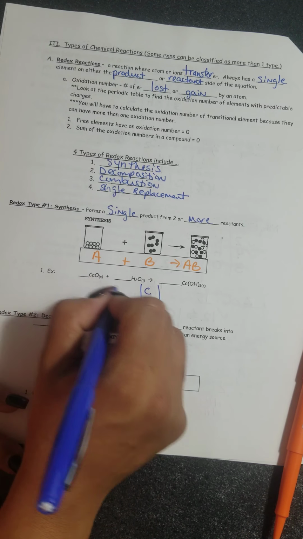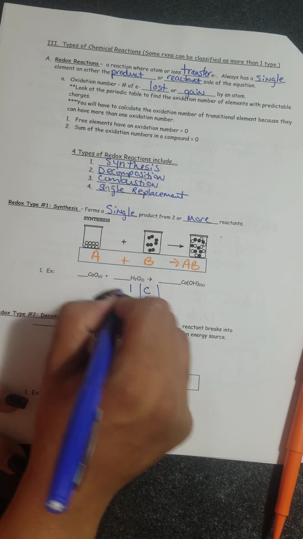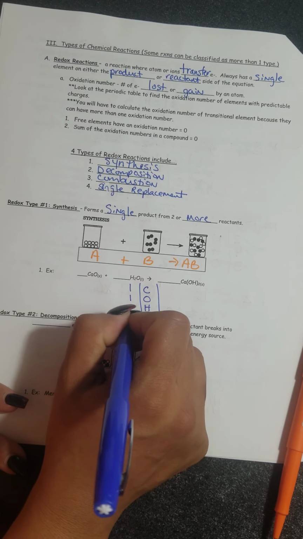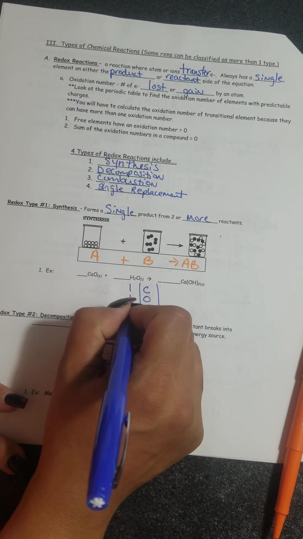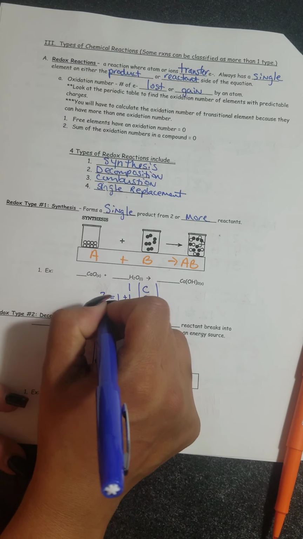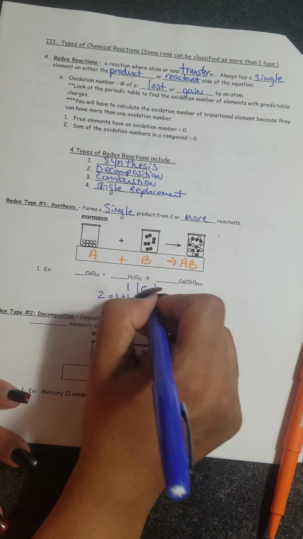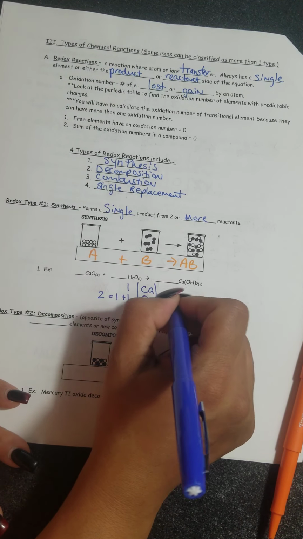Now calcium 1 times 1 is 1. Oxygen 1 times 1 is 1. Hydrogen 1 times 2 is 2. Oxygen 1 times 1 is 1. This side, calcium 1 times 1 is 1.